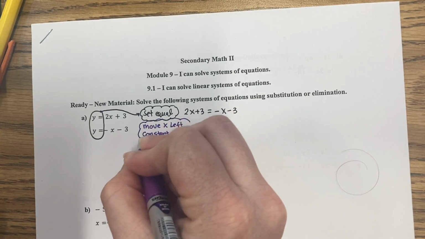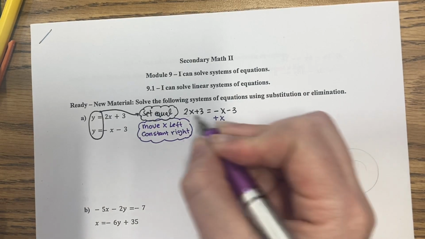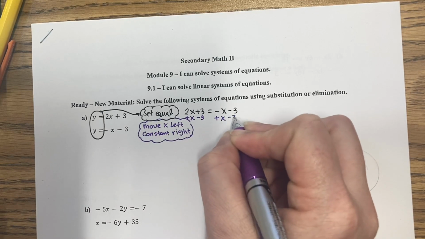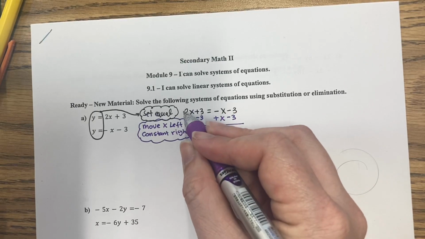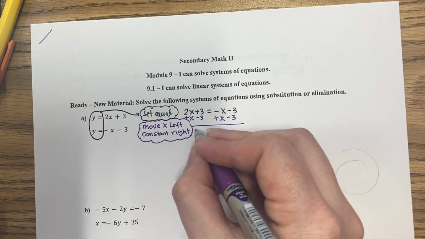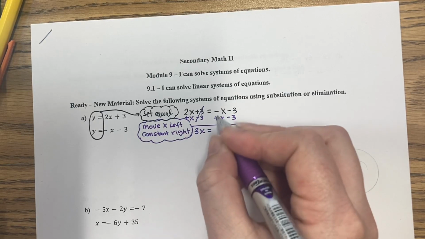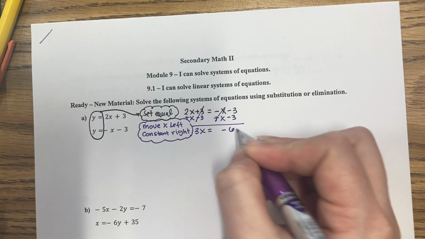So it might look a little weird, but basically I'm going to add the x over to the left side, and I'm going to minus the 3 over to the right. That then creates 2 plus 1 is 3x. These cancel. Cancel. Negative 3 minus 3 is negative 6.